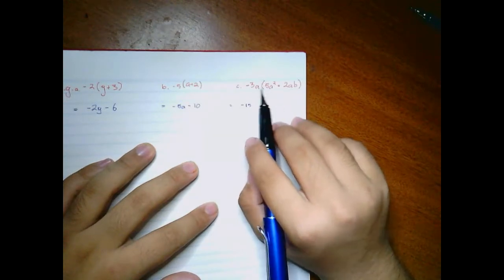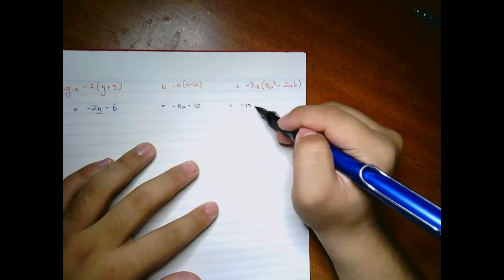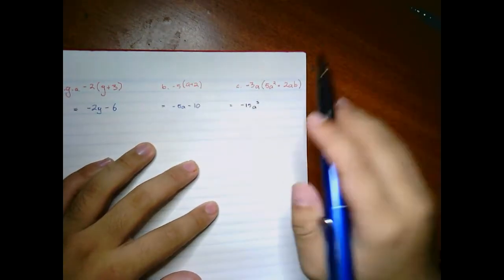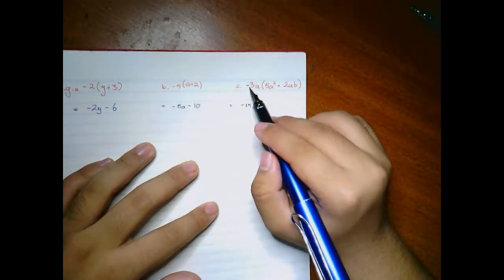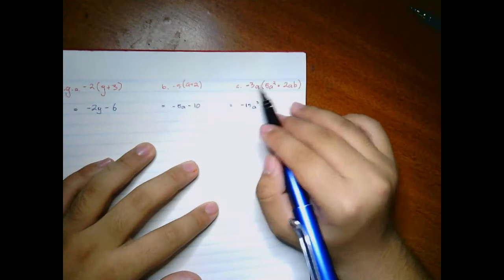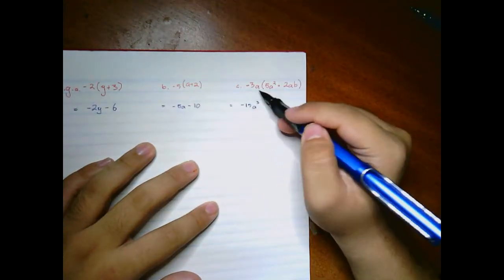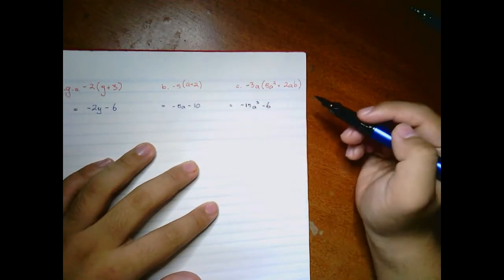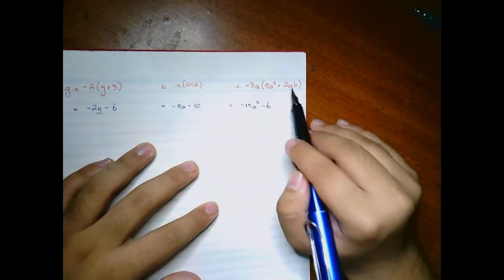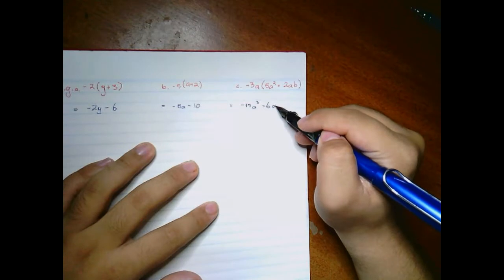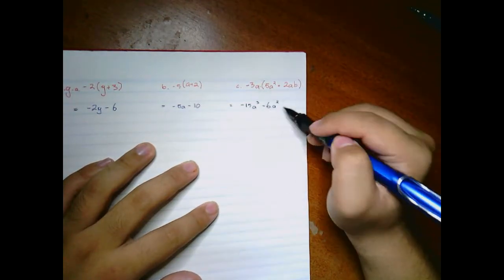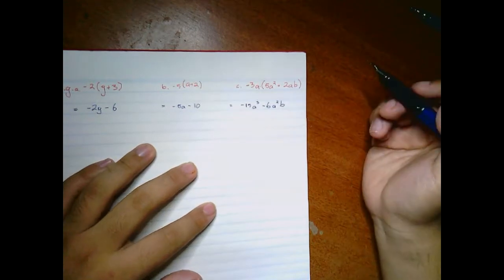So they have the same base. They're going to add. And the same thing's going to happen with this. Negative 3 times positive 2. Well, negative 3 times positive 2 is negative 6. That's a times a, so that's a squared. And b has to remain as it is there.